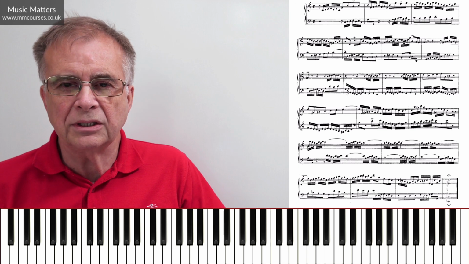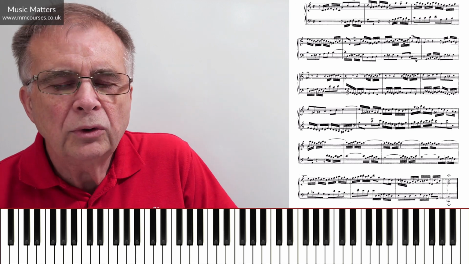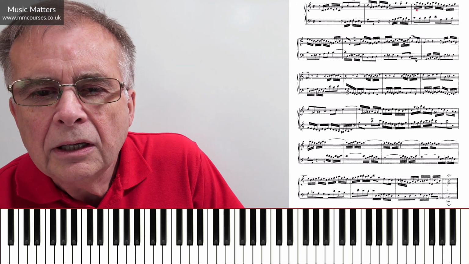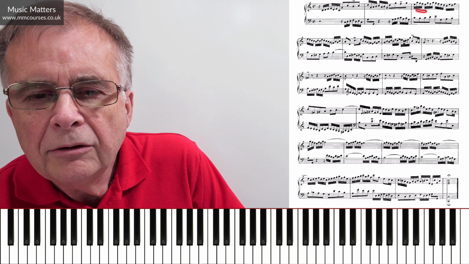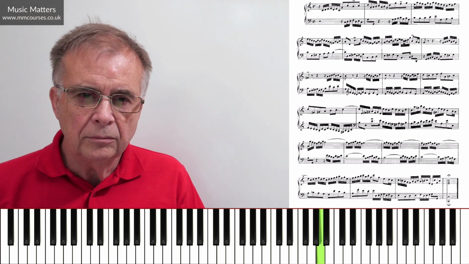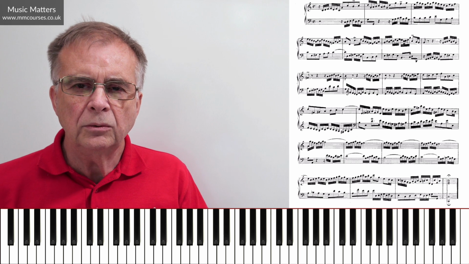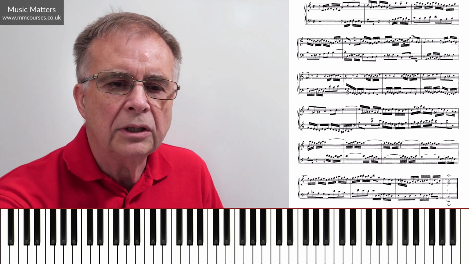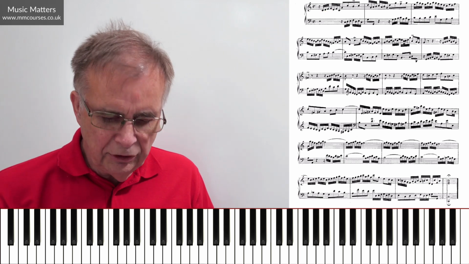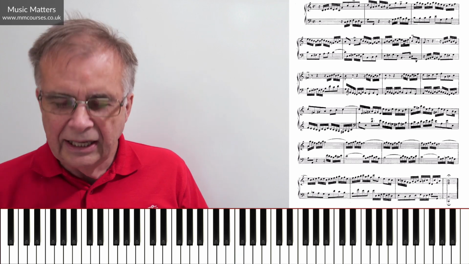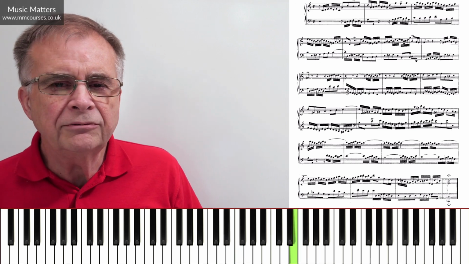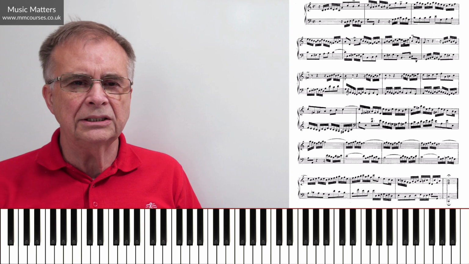So that's quite interesting. Now have a look at the right hand. What's the right hand doing? A falling 4-note figure. So what's that? Well, it's the original idea in inversion. There's the original. Here we've got it now coming in inversion. Oh, that's interesting, isn't it?